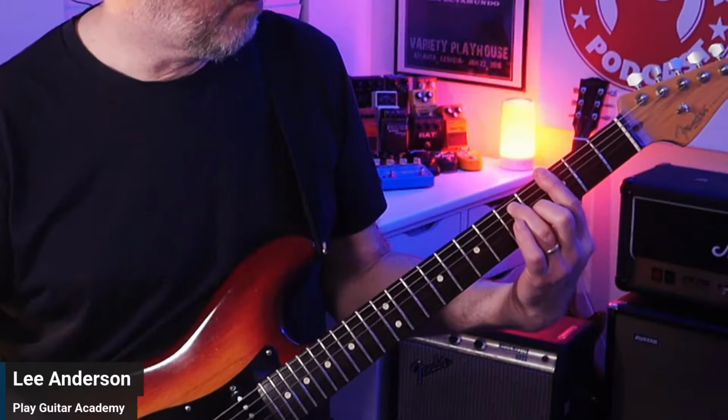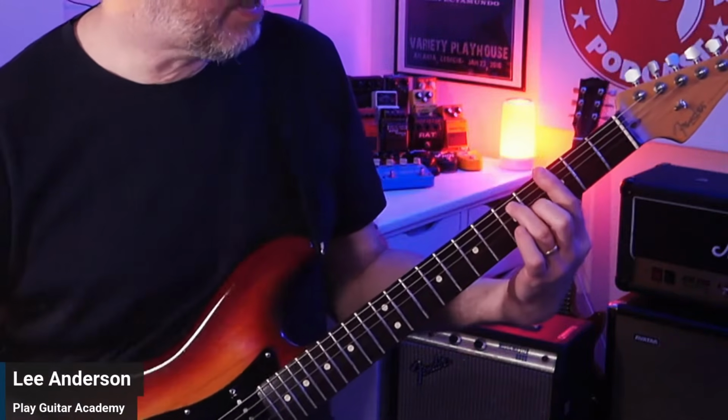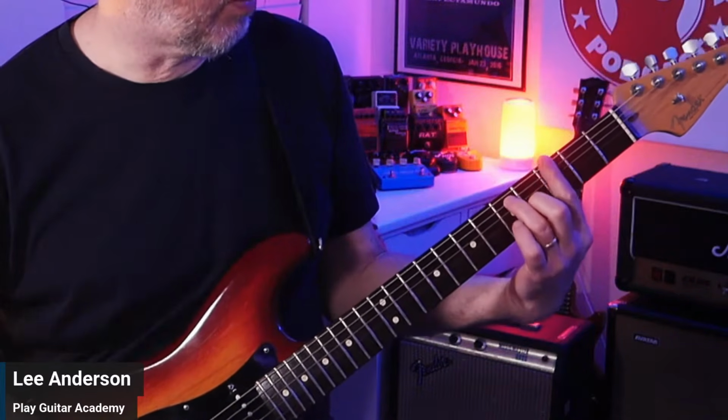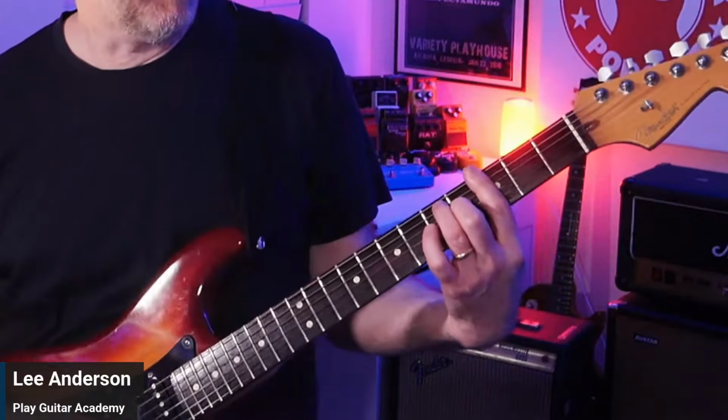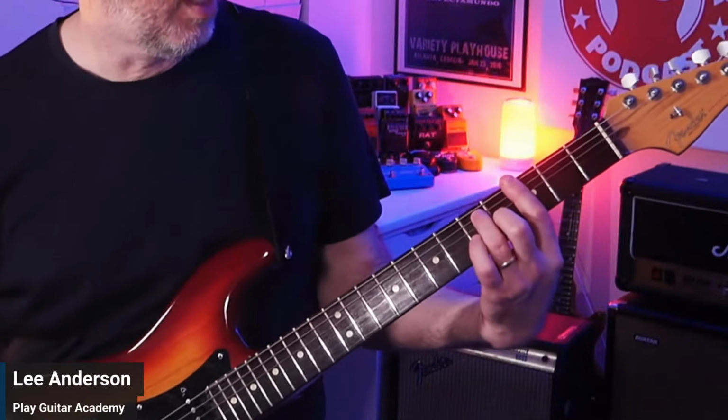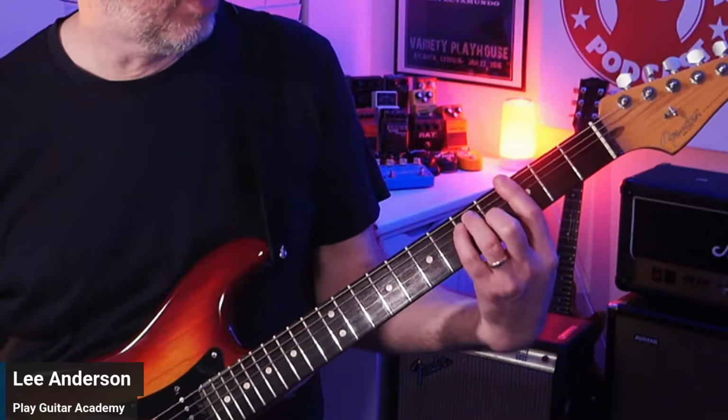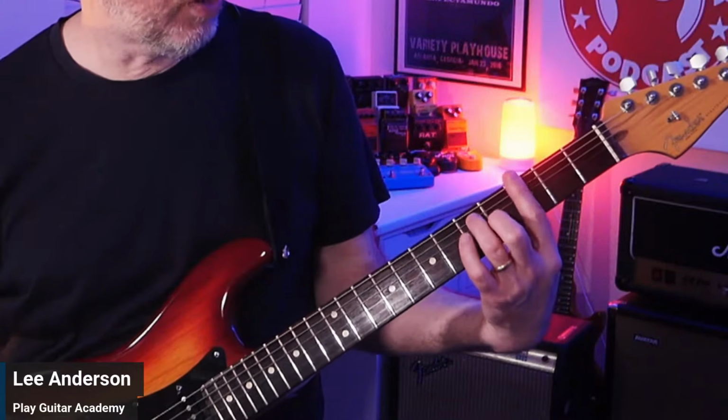Then we put in our E dominant 7th. We're going to put the 1st finger across on the 3rd fret, then the 2nd finger on the G string at the 4th, and then the 3rd finger, skip a string, and we put that on the D string at the 5th fret.